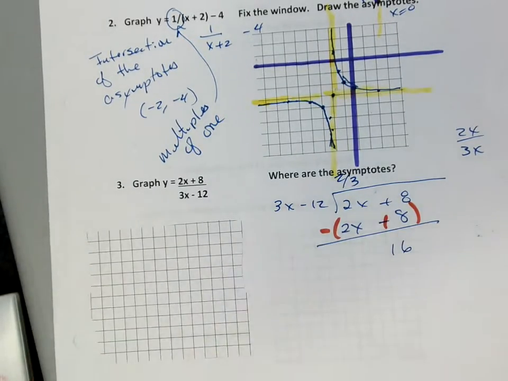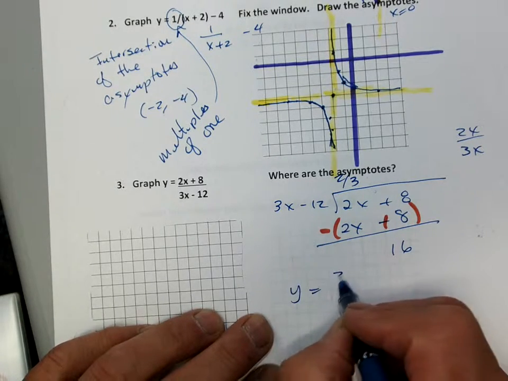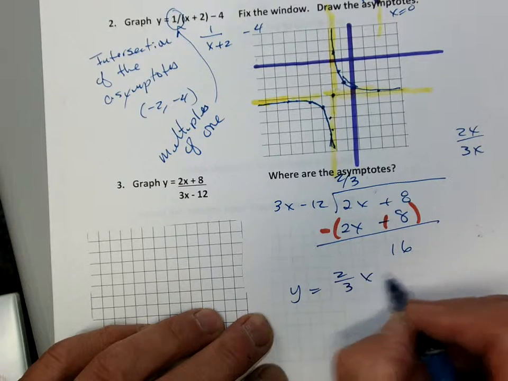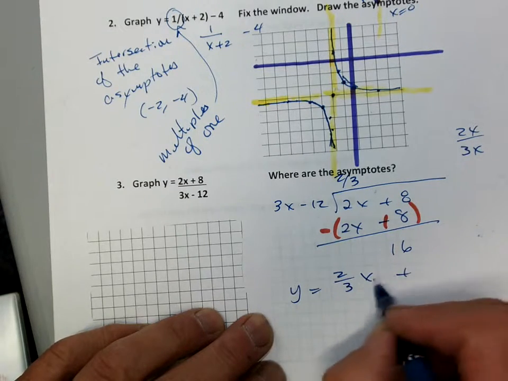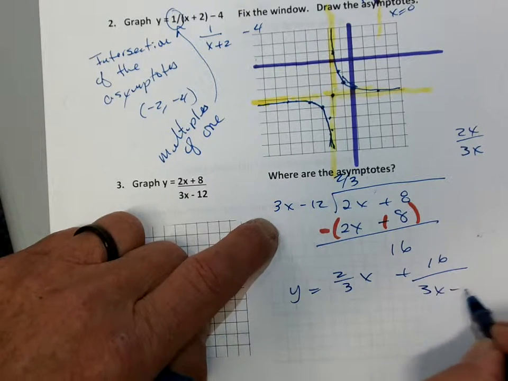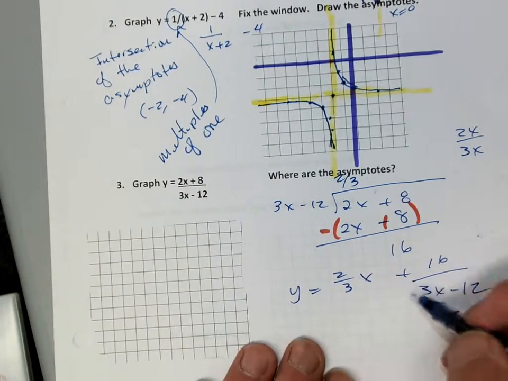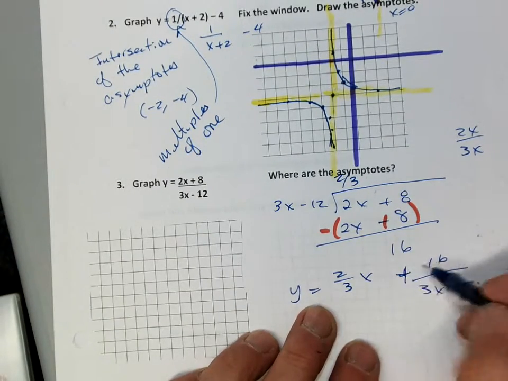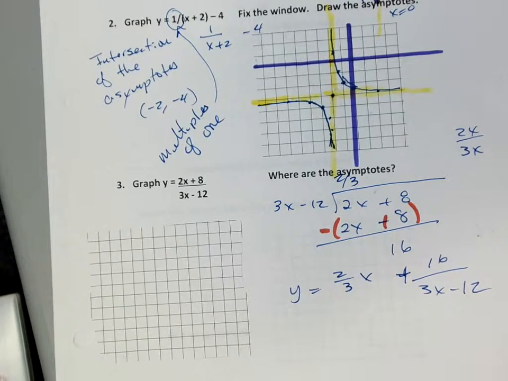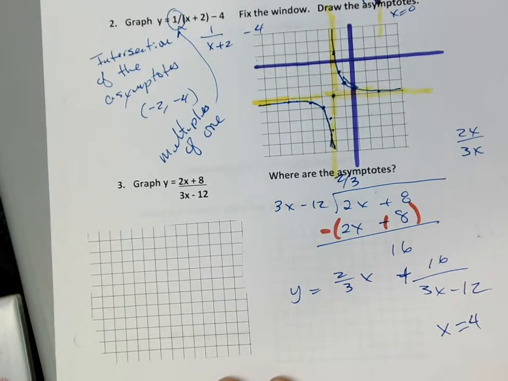Okay, so then what I have is an answer of y equals 2/3 plus 16 over 3x minus 12, right? Okay, now, what do I do with this? So the asymptotes. Well, I'm going to have one asymptote at x equals 4.